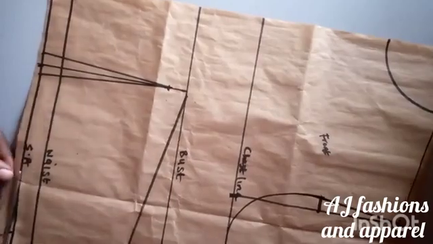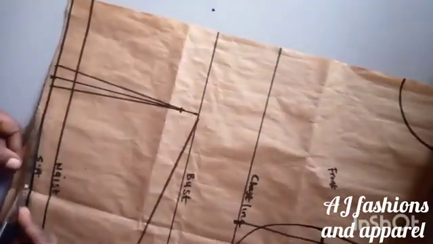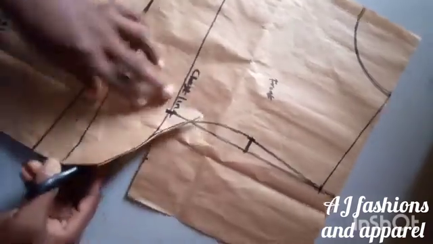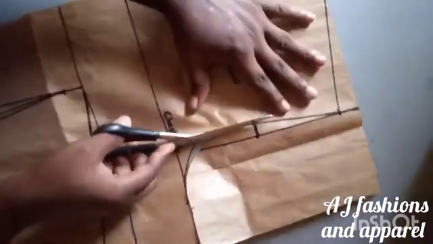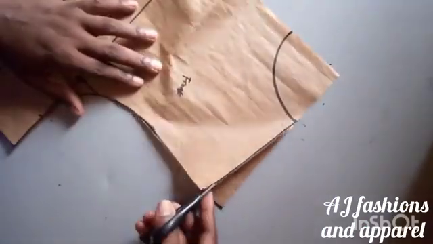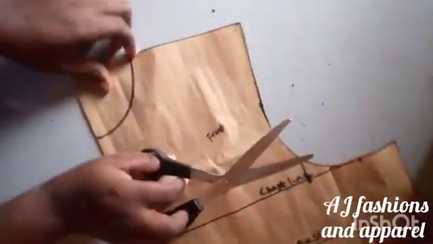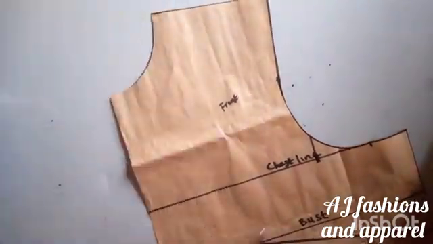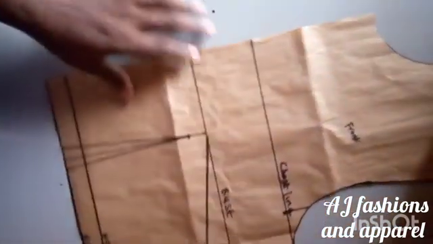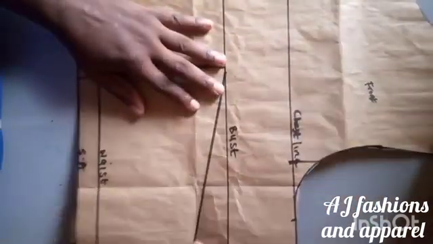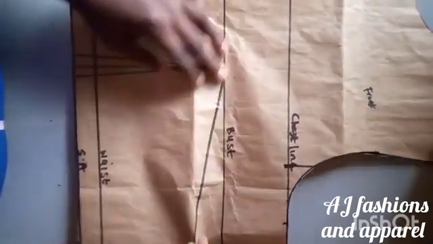So I'll separate the front pattern from the back, then I'll cut. I'll cut the armhole part, the shoulder slope, and I'll also cut the neckline. You can alter the neckline to whatever you want, if it is sweetheart neck, v-neck, whatever, but here is the basic bodice block. So here is the front pattern.